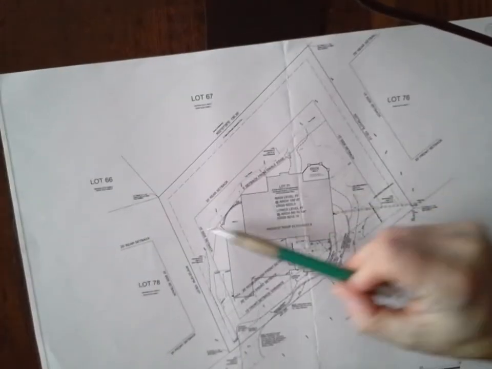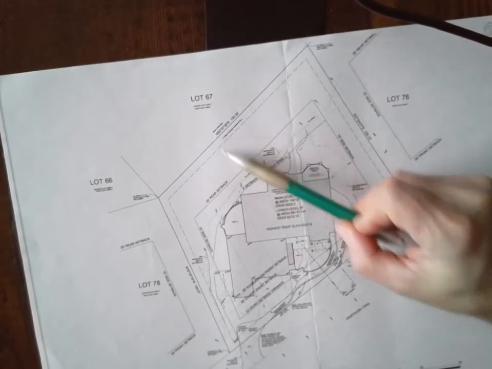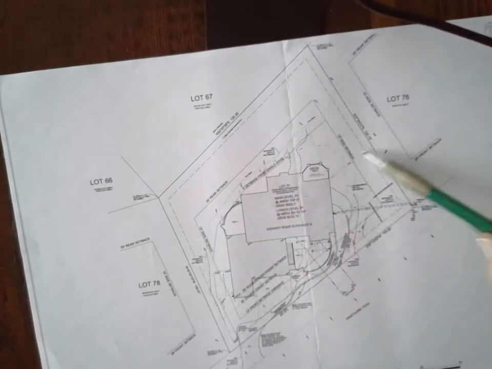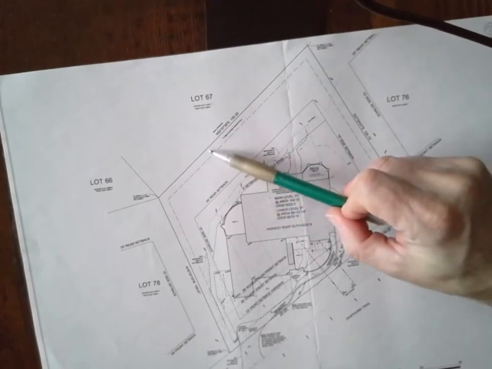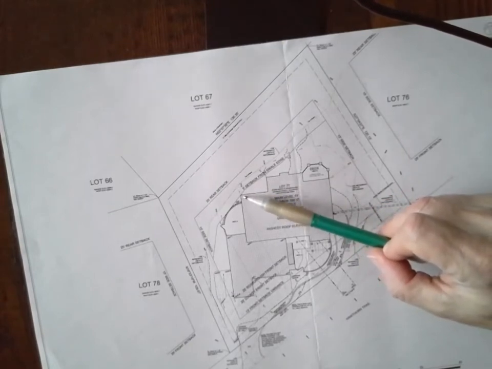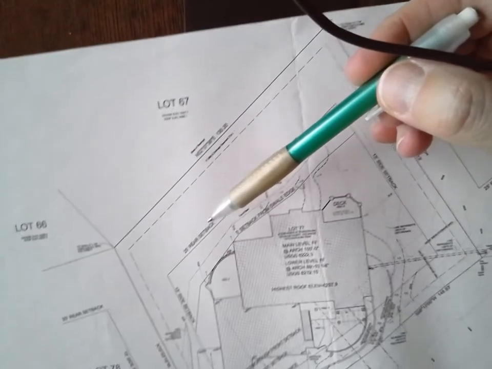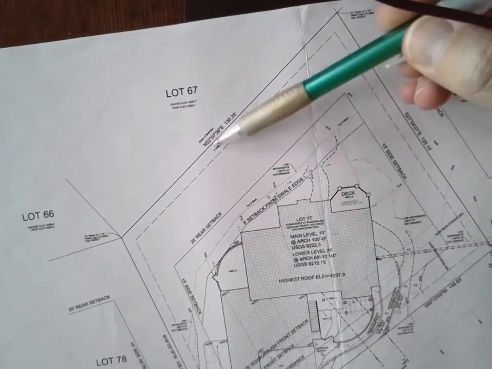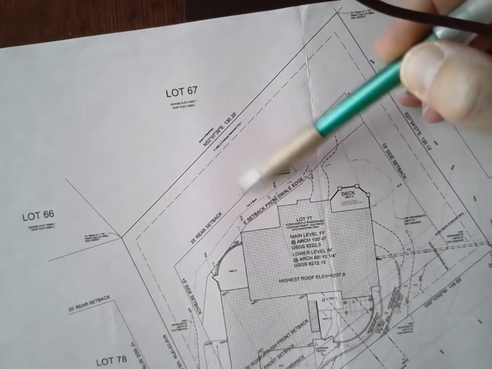Also, you will see some other dark black lines that run parallel to the property lines. These are referred to as property setback lines. What that means is the property line has to have a distance before the actual building can sit on the property. So here we have a property setback that says 25-foot rear setback. What that means is from the main property line to the setback line, you have a distance of 25 feet.